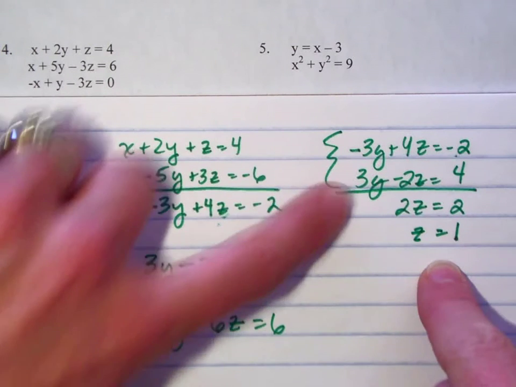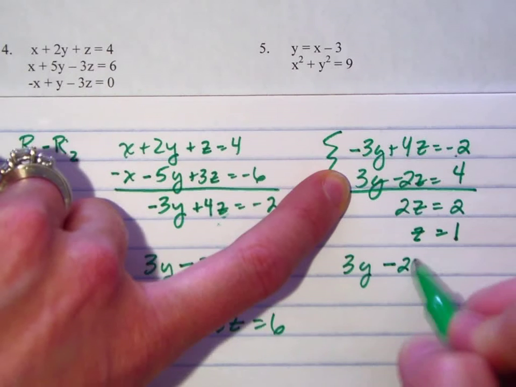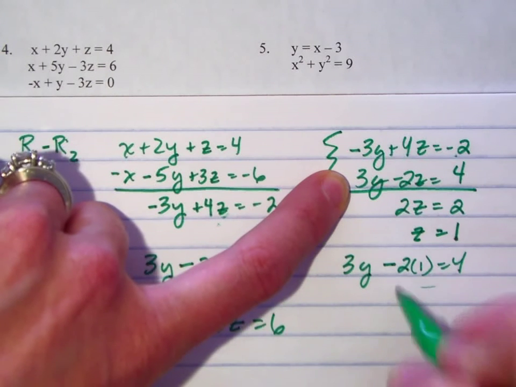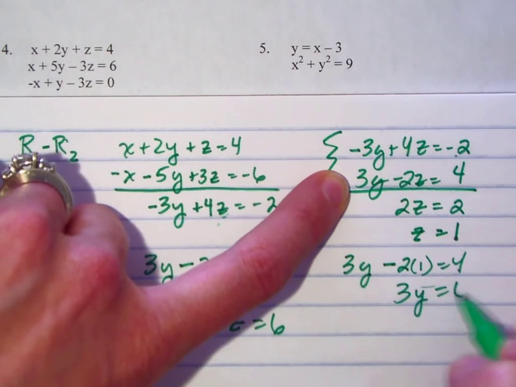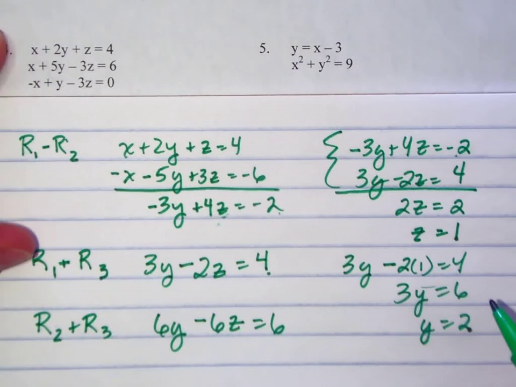So I have z is 1. If I plug that in here, I get 3y minus 2 times 1 equals 4. I'm going to add 2. So 3y equals 6, which means y is 2. And now I can come back and solve for x.